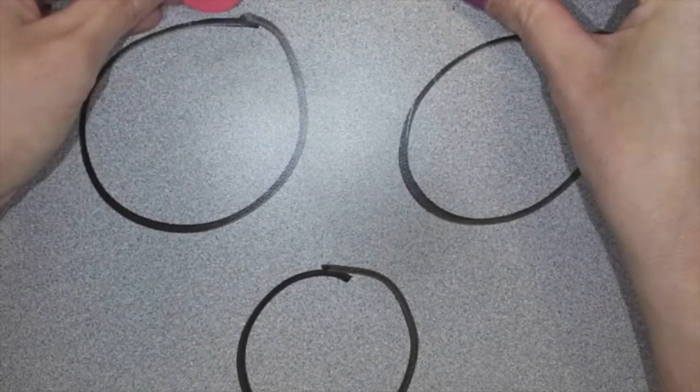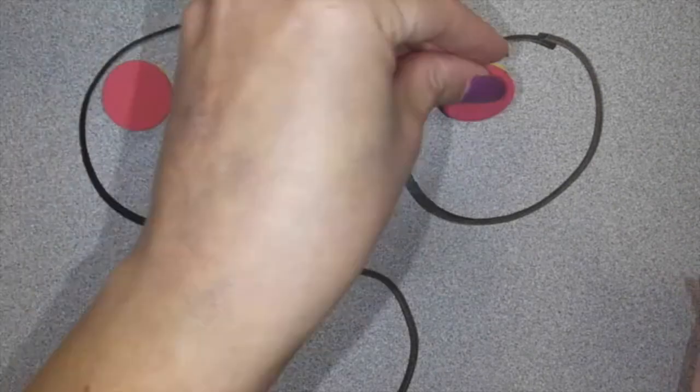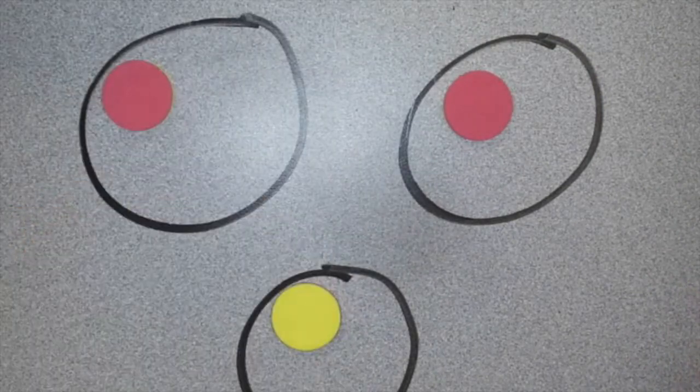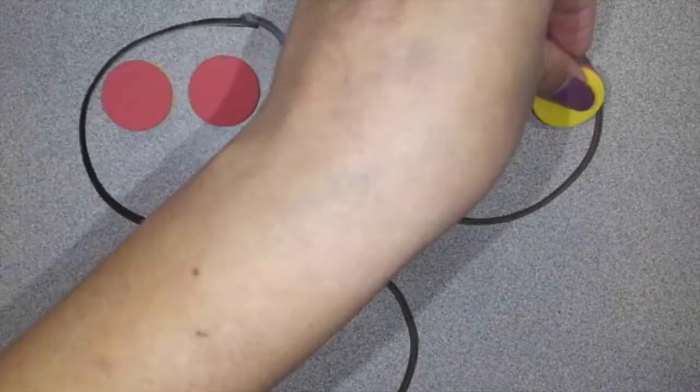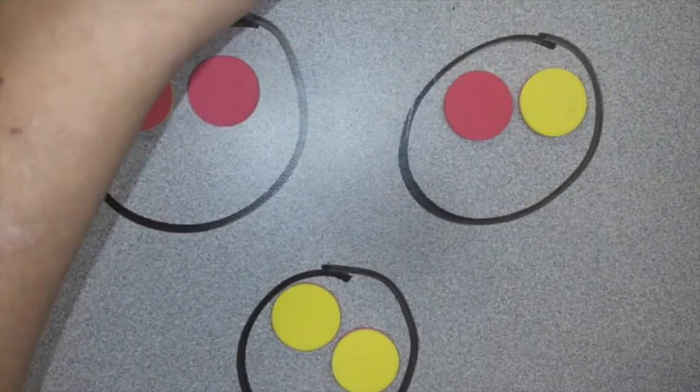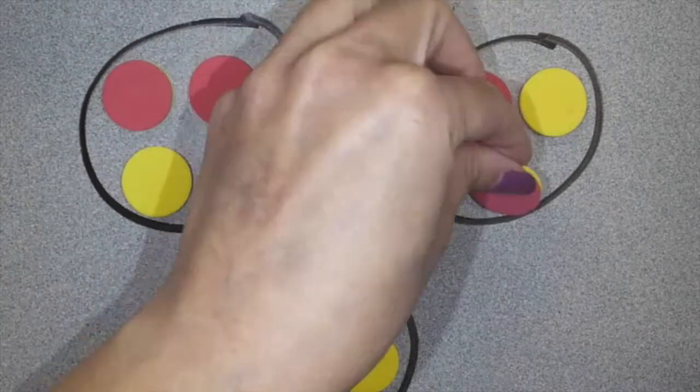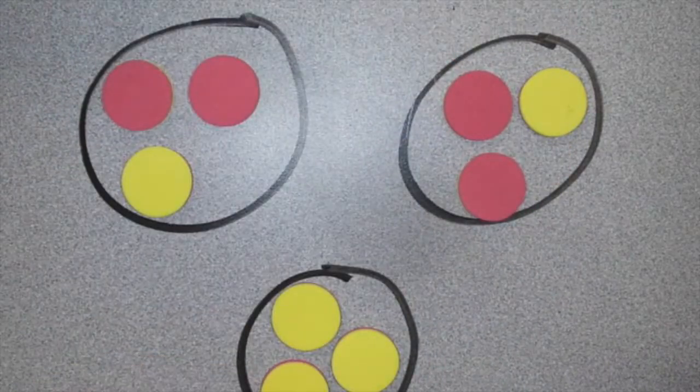So watch me. 1, 2, 3. Start from the top. 4, 6. Just placing one counter at a time in each group.